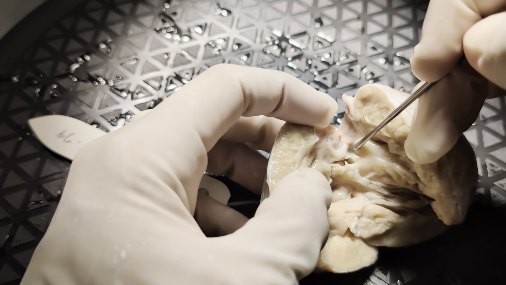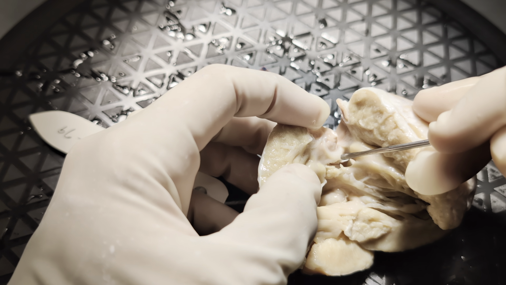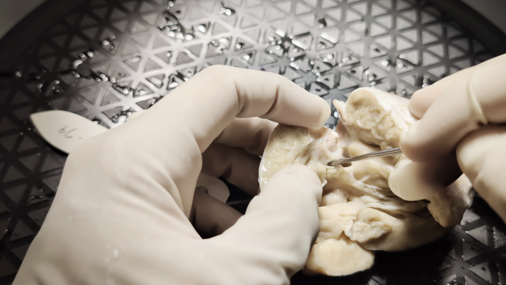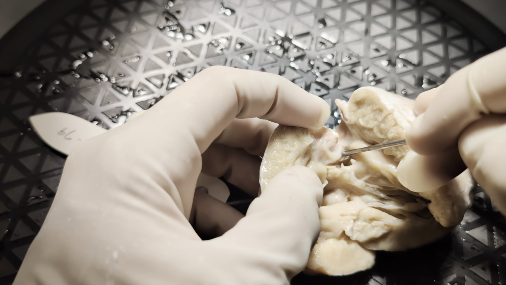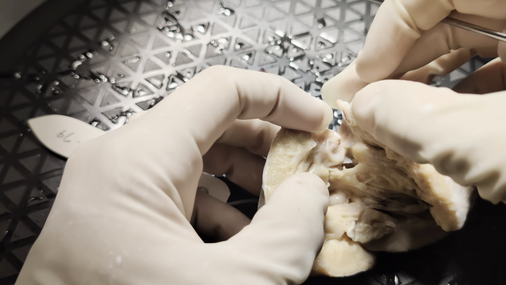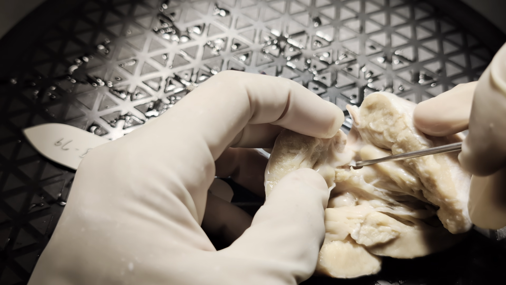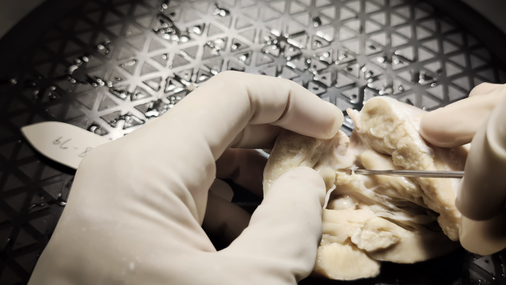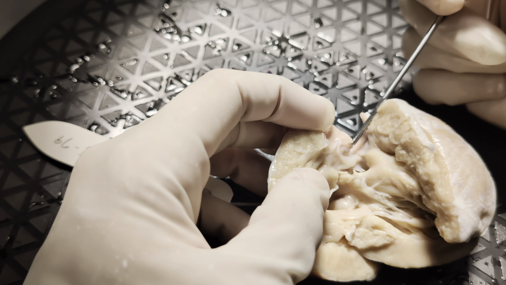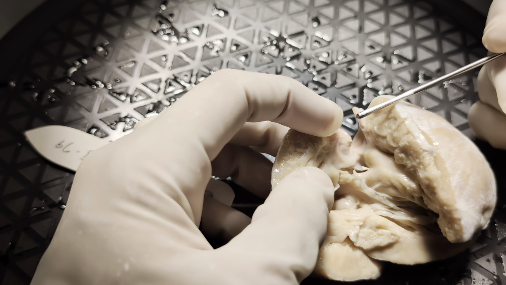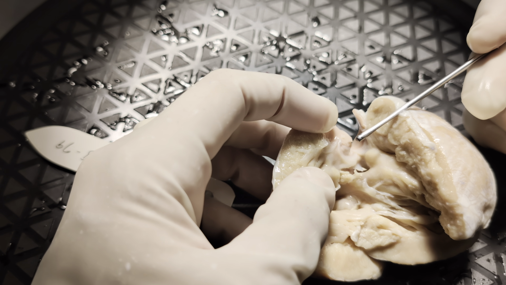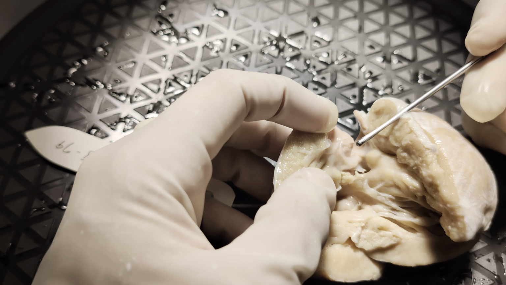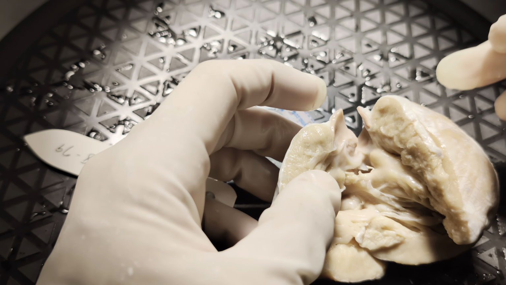But then the more superior border is actually formed by the pulmonary valve, and there is some fibrous continuity between aortic valve leaflet and pulmonary valve leaflet, making this a doubly committed juxtarterial outlet ventricular septal defect.